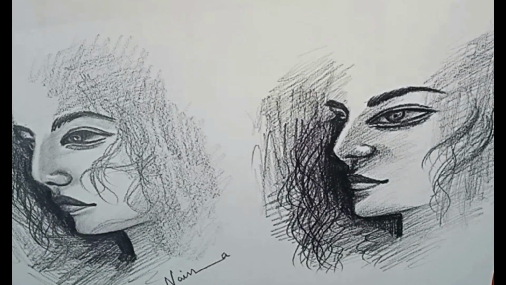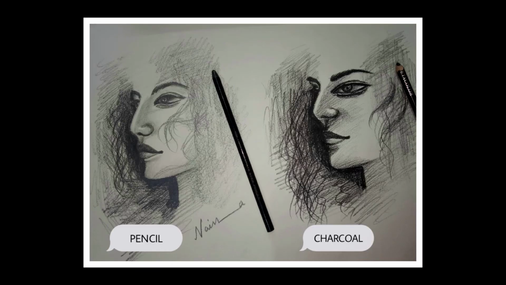The pencil is lighter than charcoal and charcoal is so much darker. So this is the final picture.